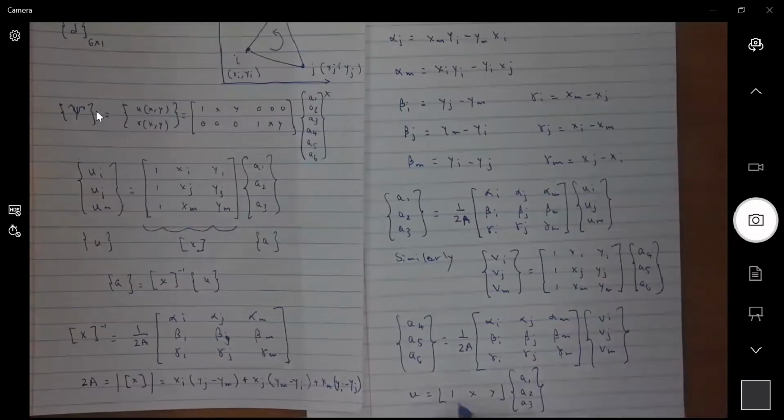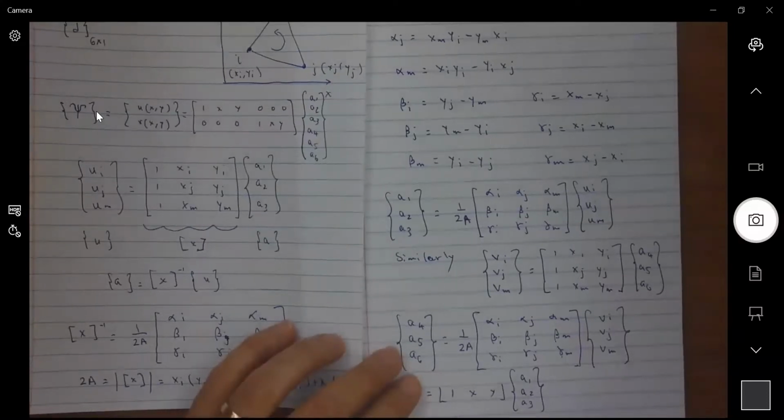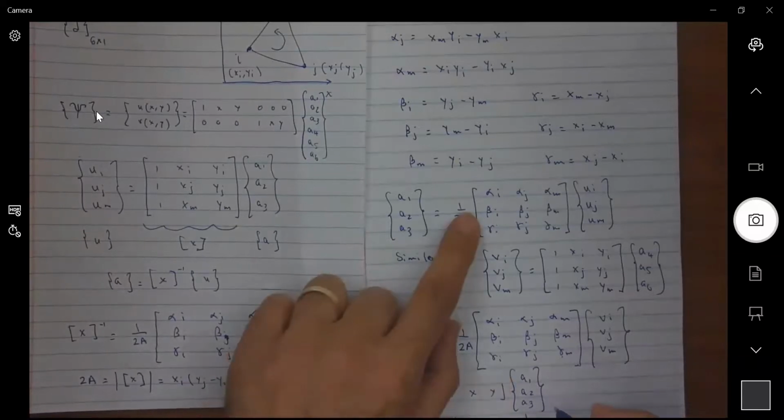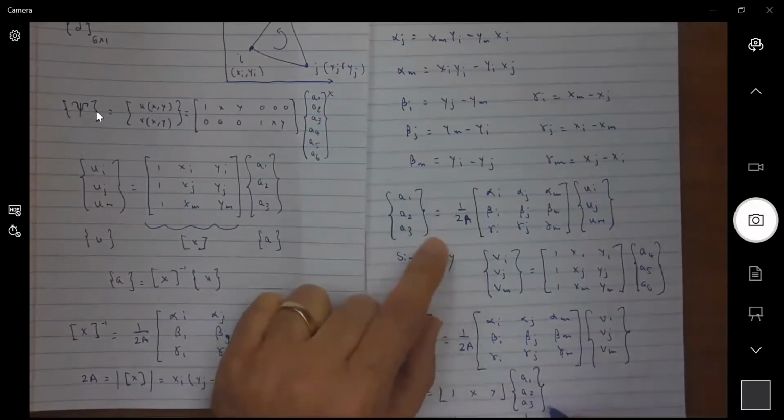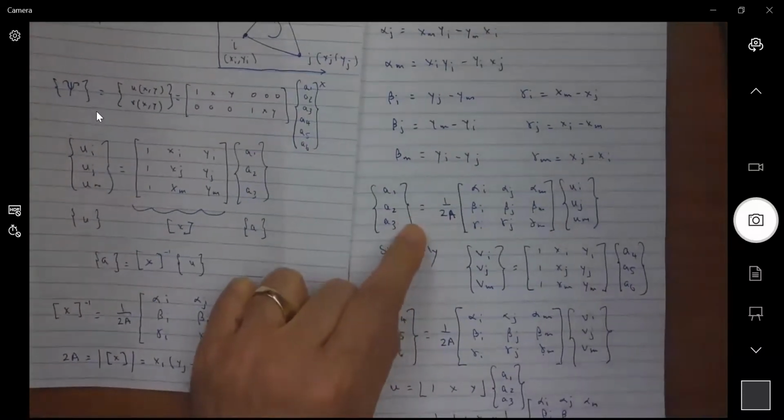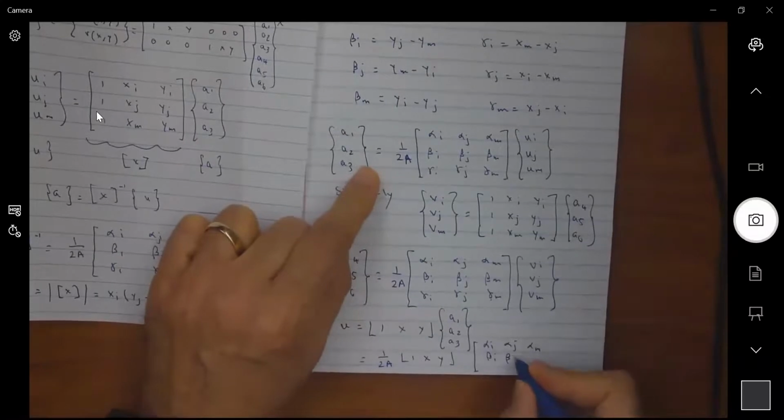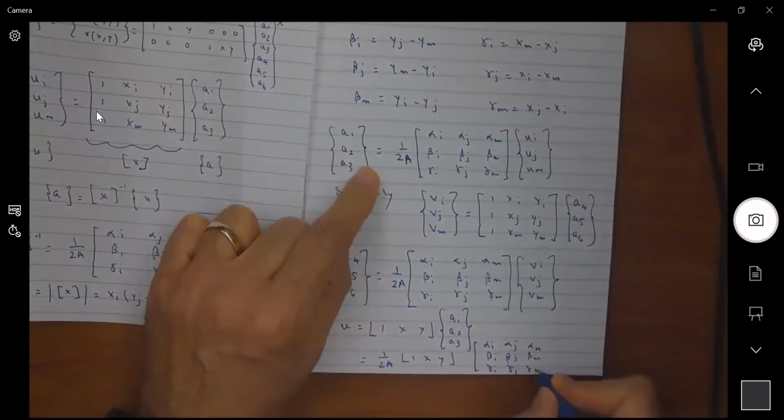Or you can see that U is equal to 1 over 2A times 1 X Y multiplied by, for A1, A2, A3, I will put alpha I, alpha J, alpha M, beta I, beta J, beta M, gamma I, gamma J, gamma M, multiplied by UI, UJ, and UM.